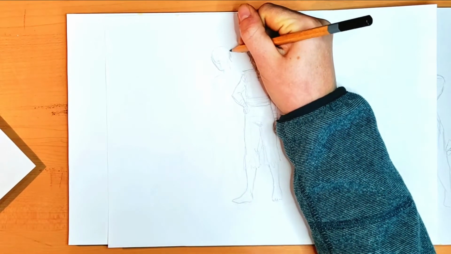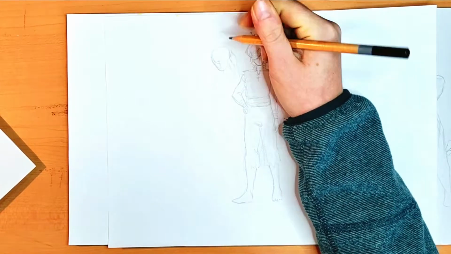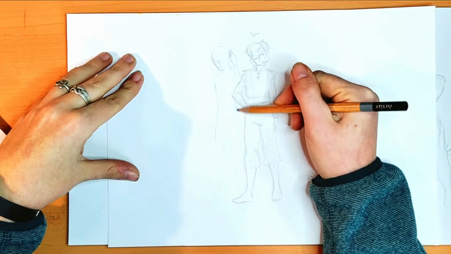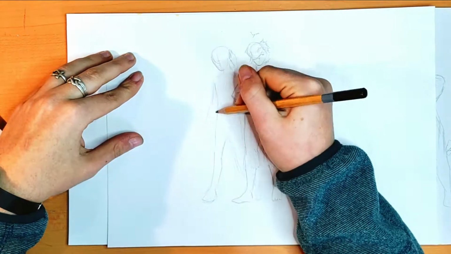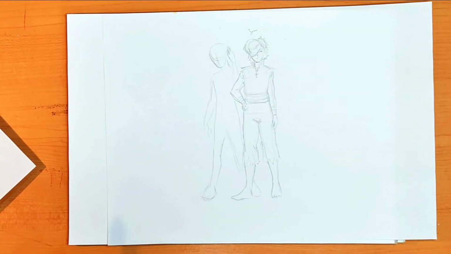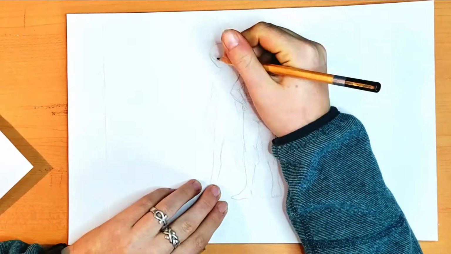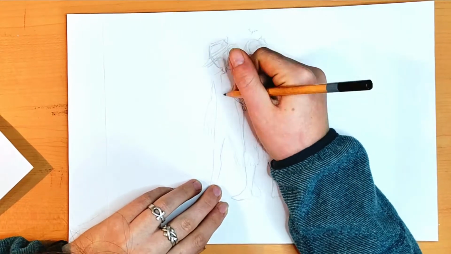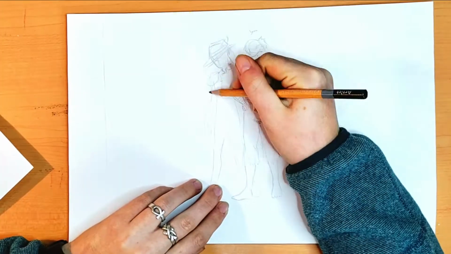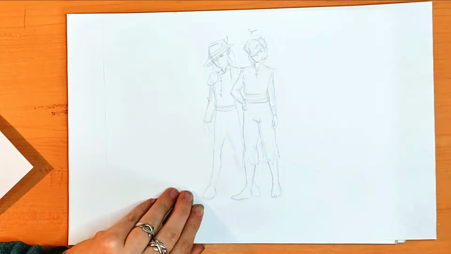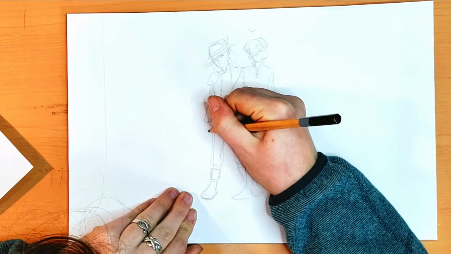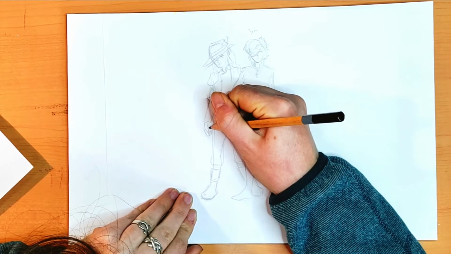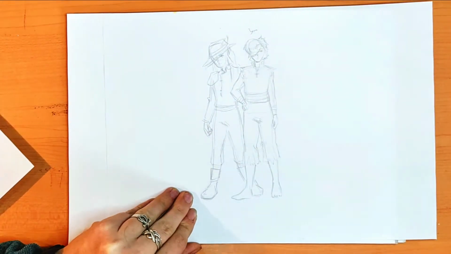Okay. Yeah, the hand, it hasn't gone well. Okay. Perfect. Now I'm going to add some clothes. He's a nomad. I wanted something more oriental, but the clothes that we see on the character are not really oriental, so I didn't know what to do.